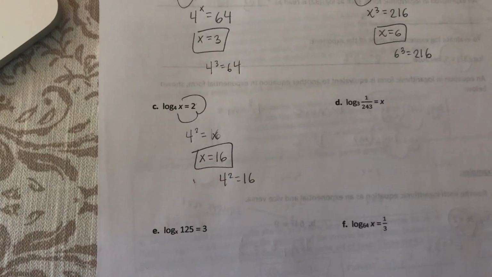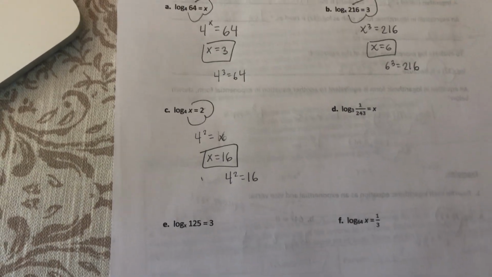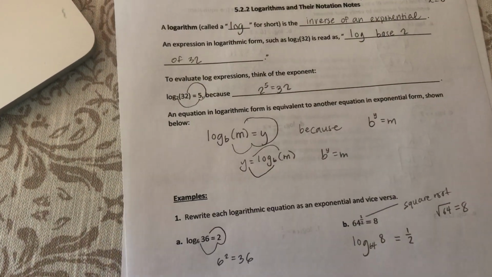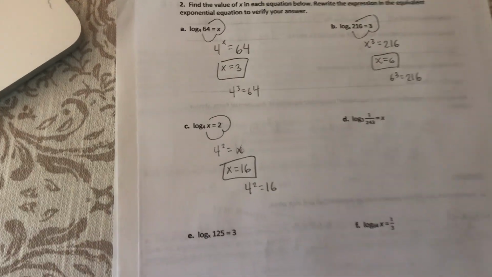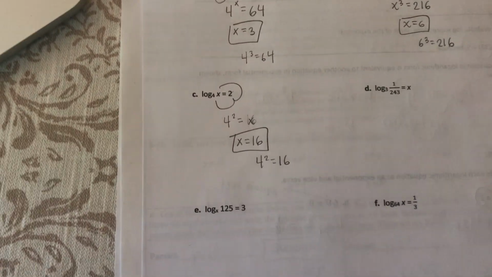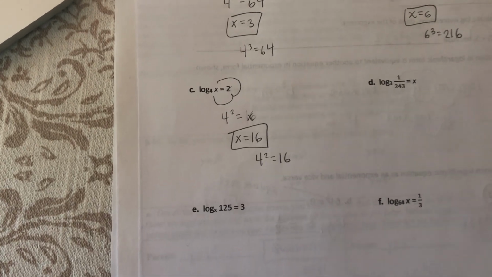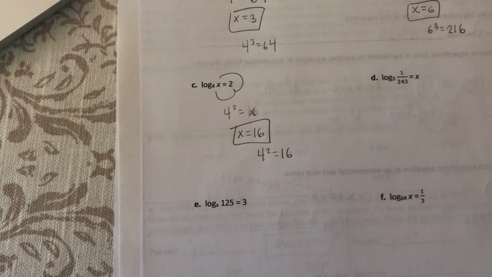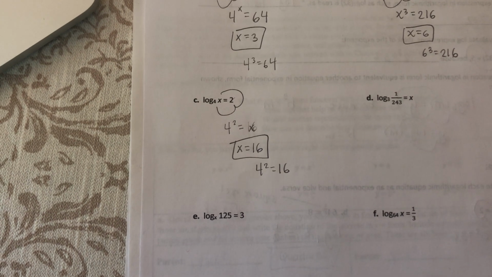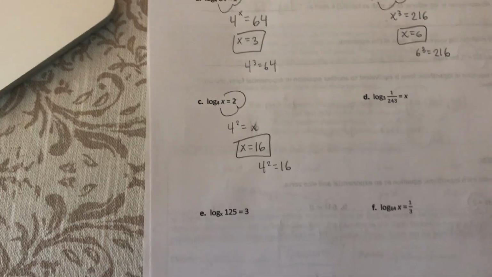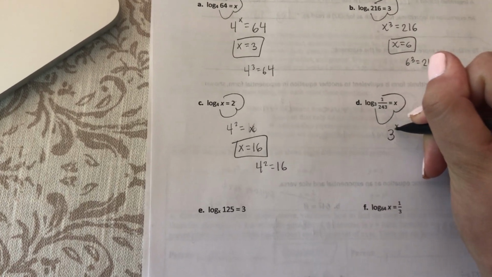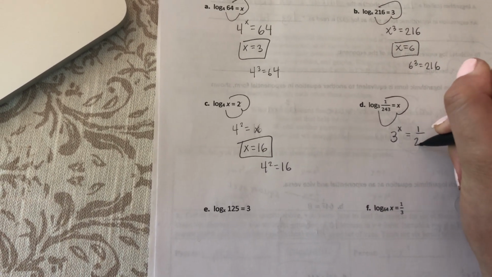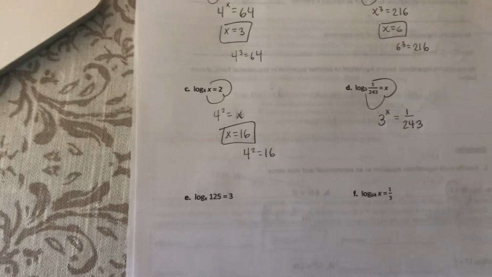One more, and this is a reminder, kind of like the fractional stuff, that makes you think about the solution a little bit more, in this case with the negative exponents. So in letter D, we have log base 3 of 1 over 243 equals x. I'm still going to popcorn. So 3 to the x is 1 over 243.